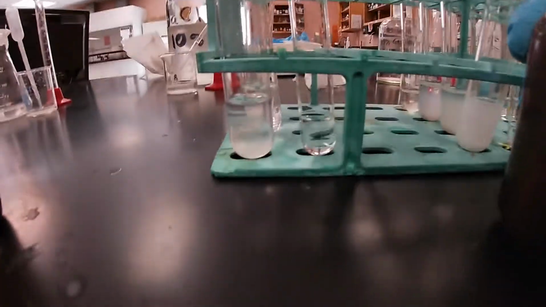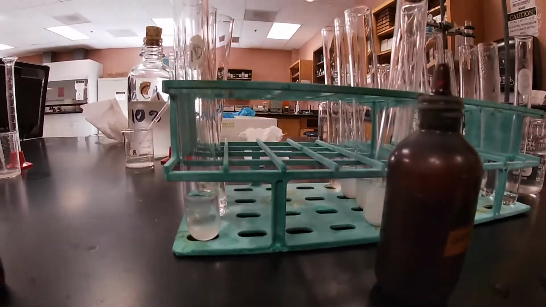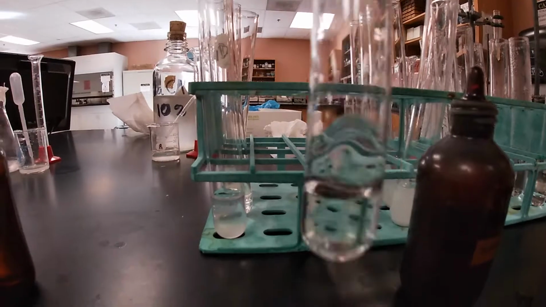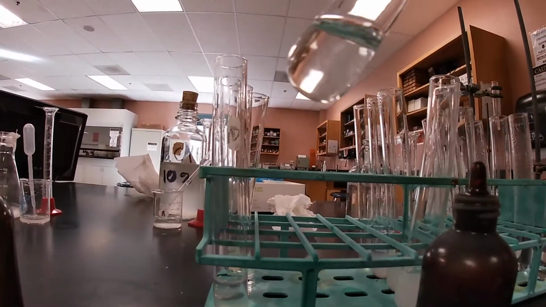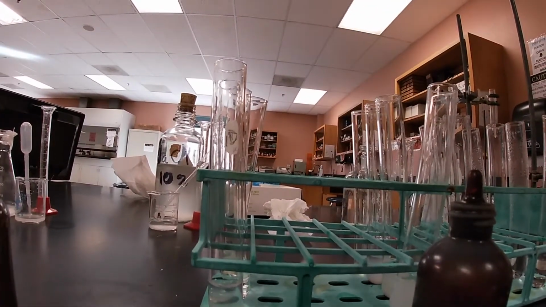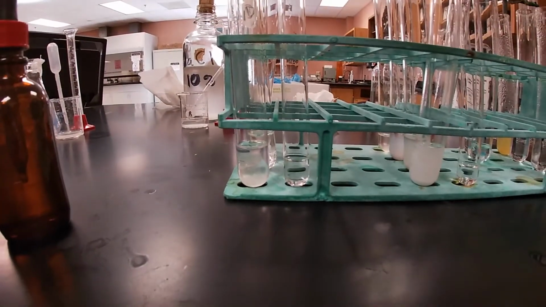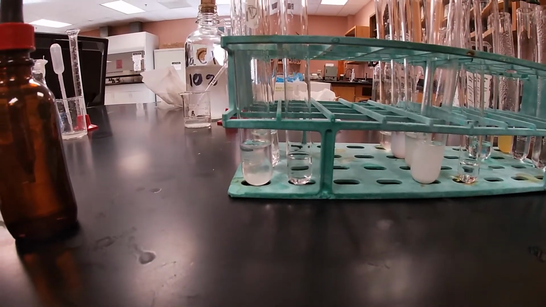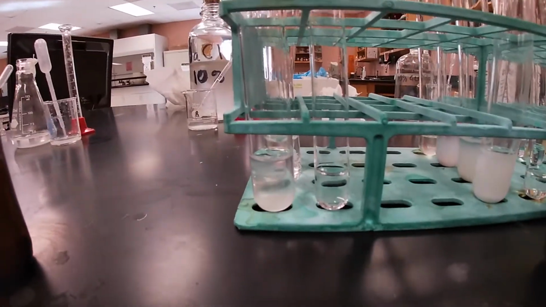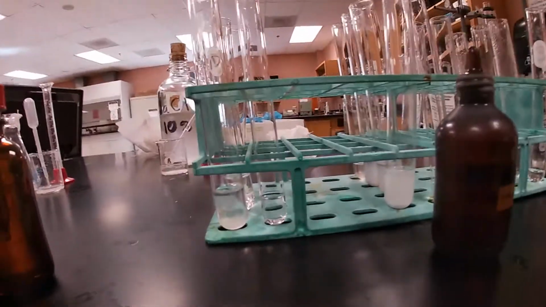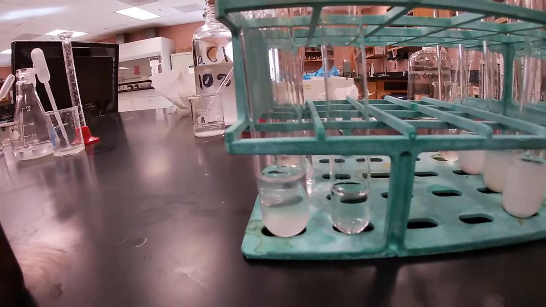And we added a few drops. No contents of starch. No blue film, like how we had in the last one. And a few more drops. No color change.